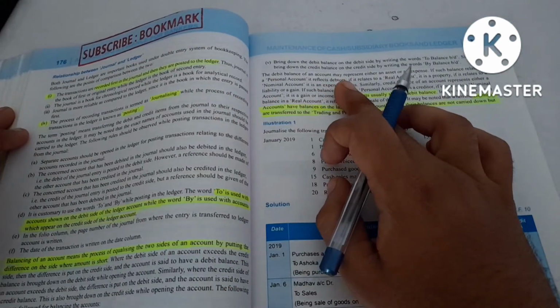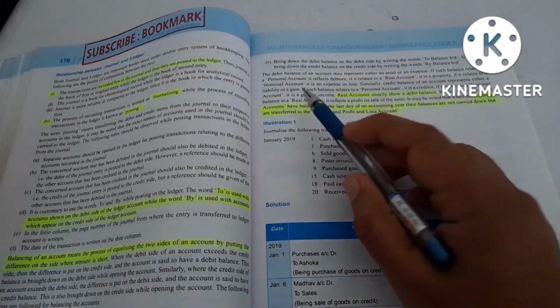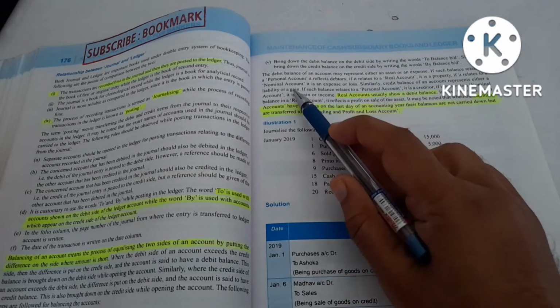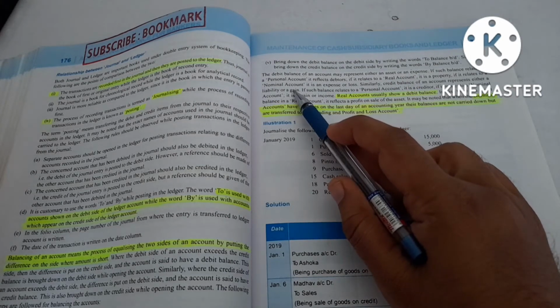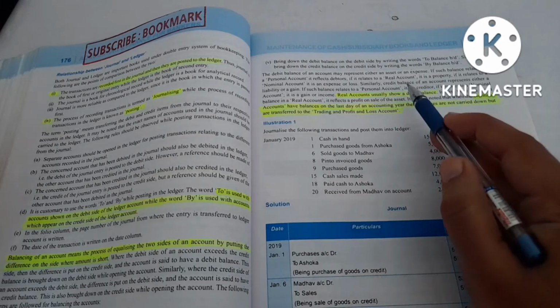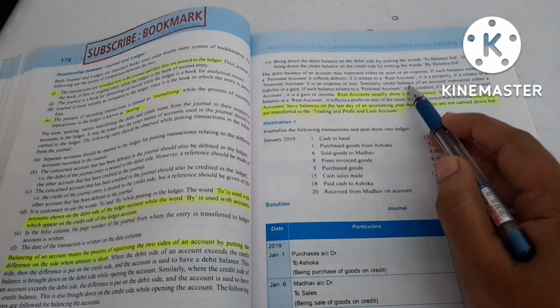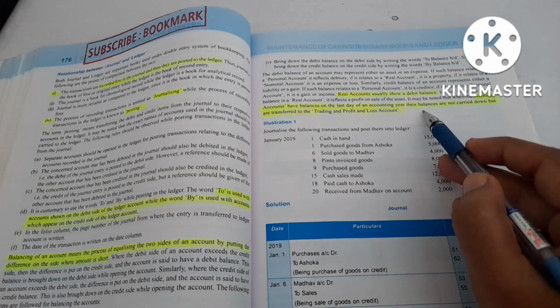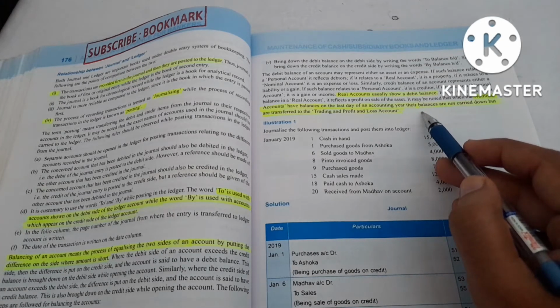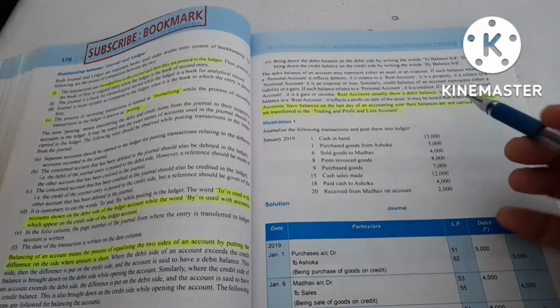In accounts, there are totally three types of account: personal account, real account, and nominal account. If these accounts are in debit balance or in credit balance, what does it represent? That is given here. We will see the personal account, nominal account and real account in detail in the next video.